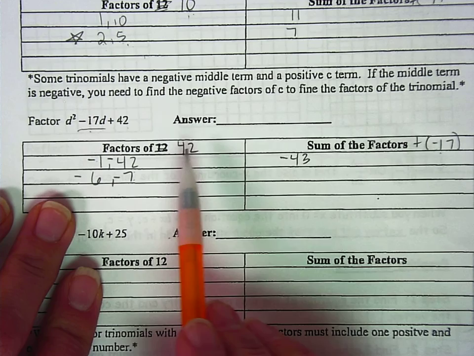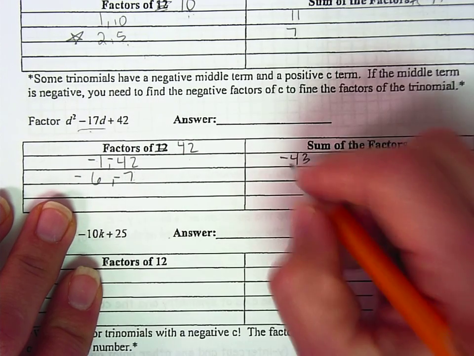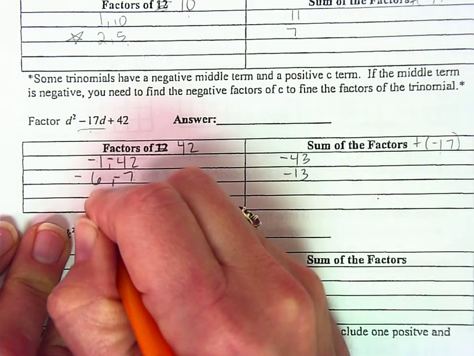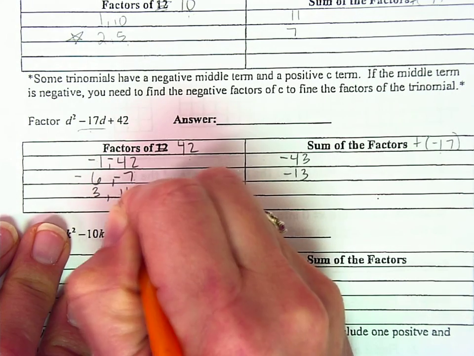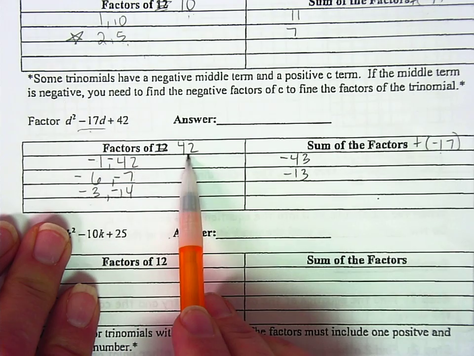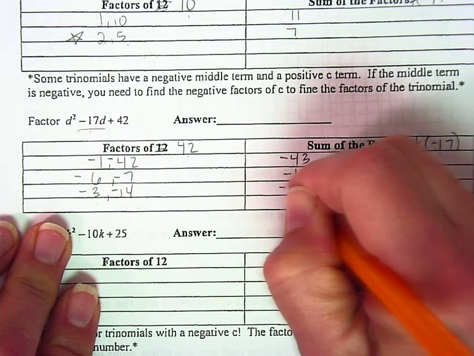So that when I multiply, I get positive 42. When I add them, let's see, negative 6 and negative 7, that's negative 13. I'm getting closer. How about 3 and 14? Once again, both need to be negative. Negative 3 times negative 14 is positive 42, and negative 3 plus negative 14 is negative 17.